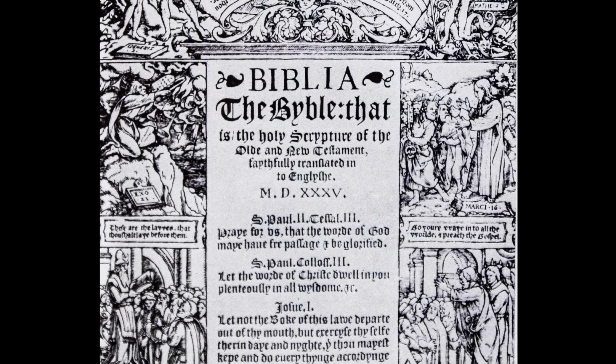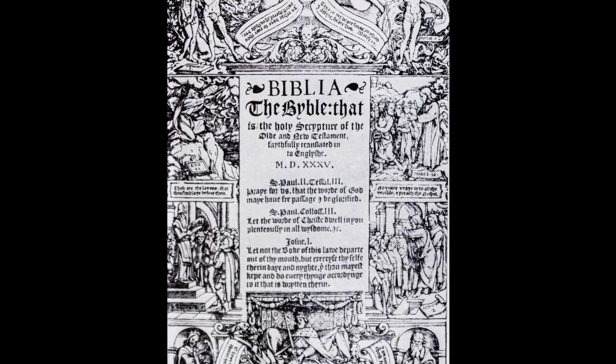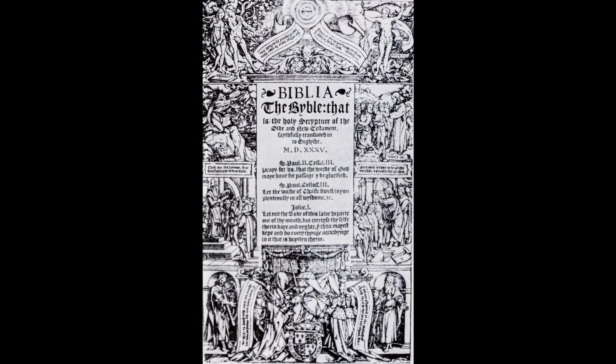Well, the Coverdale Bible, its impact is mostly that it's a bridge to something else. The King of England kind of turns his eye away, he doesn't come down against the Coverdale Bible, allows it to exist, but it's still not the first authorized version of Scripture.